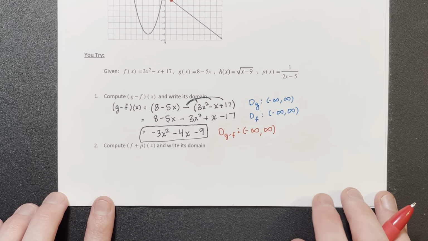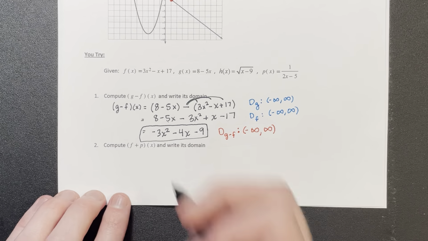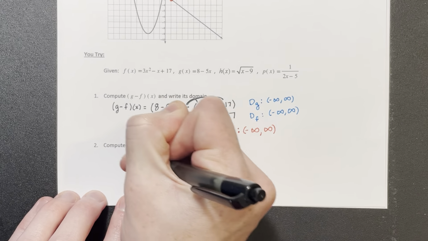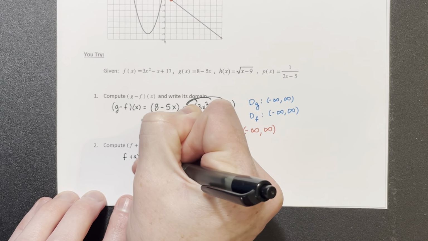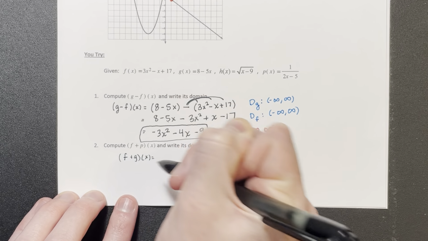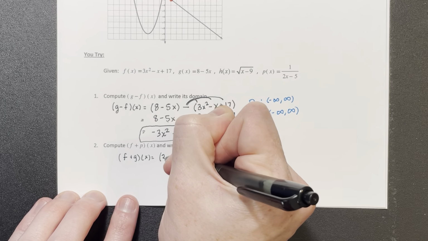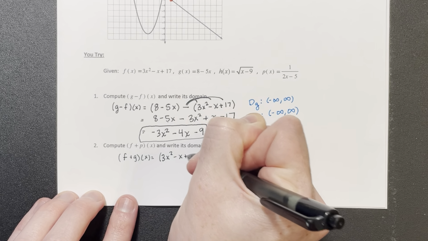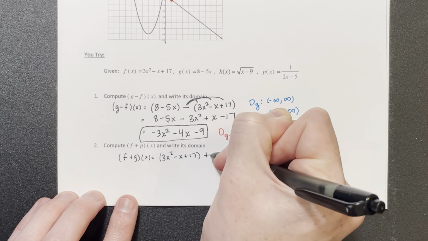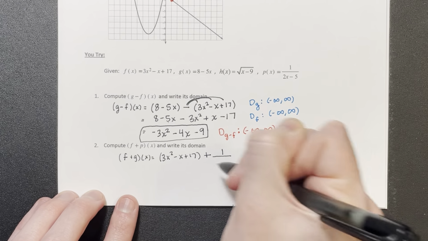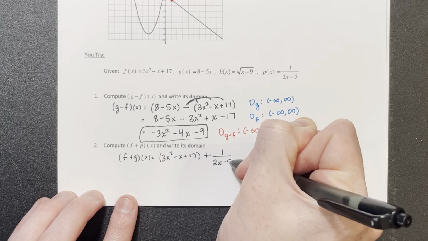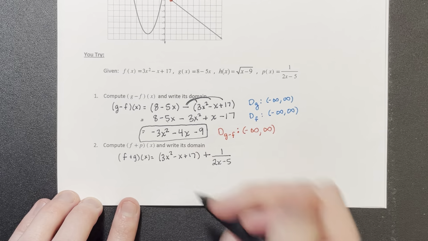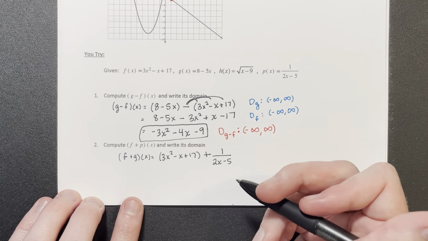f plus g. This one, we're not going to be able to simplify all the way, but f is our quadratic 3x squared minus x plus 17 plus g, which is just 1 over 2x minus 5. And there's no like terms for me to combine.